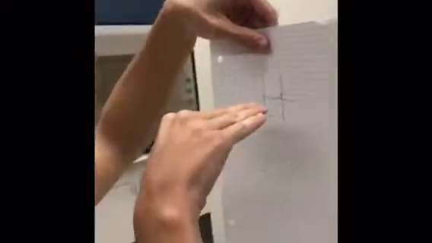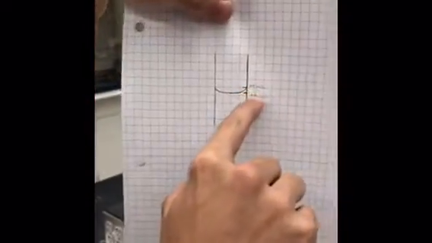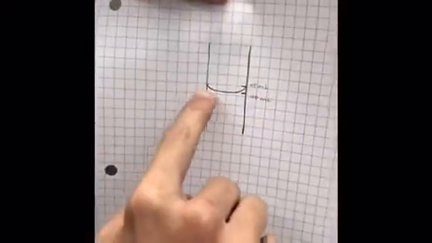The way you read a meniscus is, you're going to hold it at eye level and look at it head on. The very bottom portion of the meniscus is going to be the reading. So it's not the top, so it's not going to be 45 milliliters, but it's going to be 40.